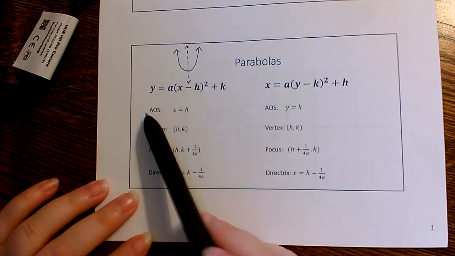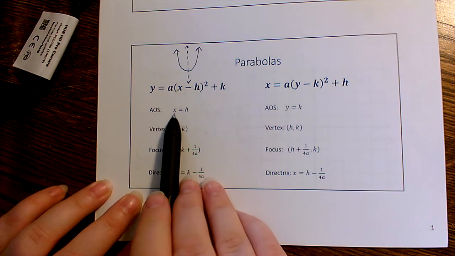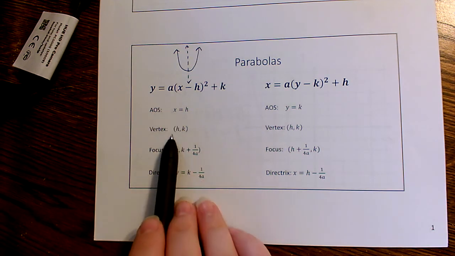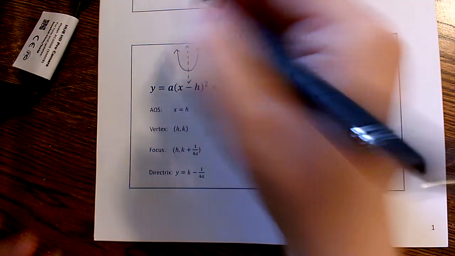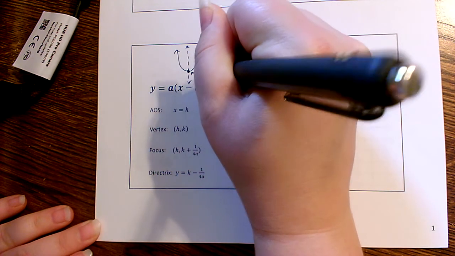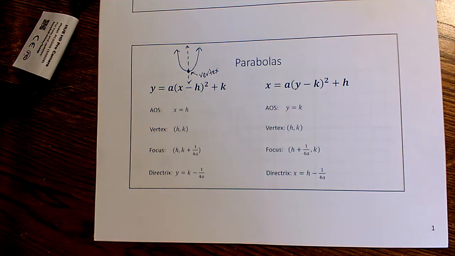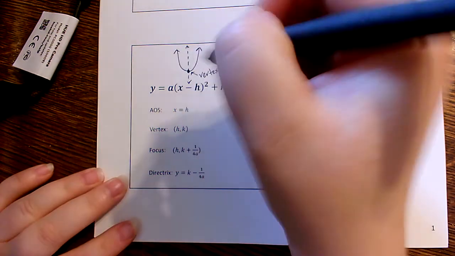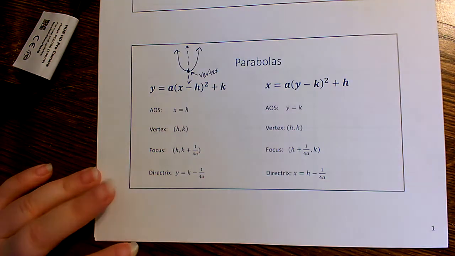So it's the line of symmetry or the axis of symmetry, and it is x equals this x coordinate of your vertex because it goes straight through the vertex, which is that lowest point. Or if it's opening upside down, it's the highest point.